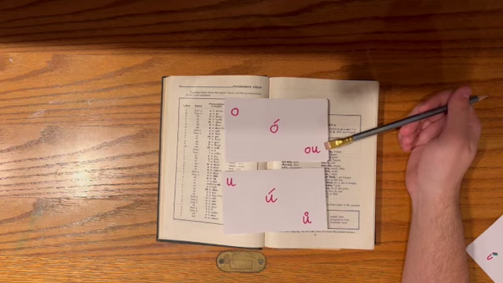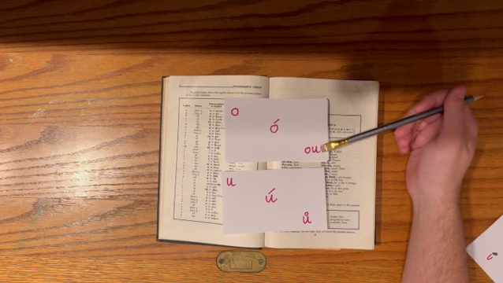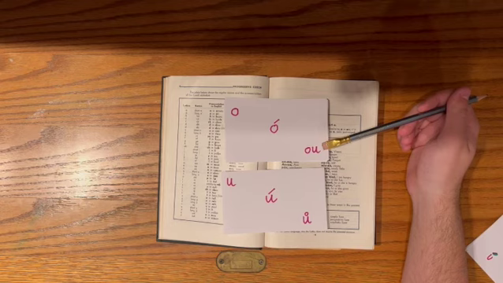The O with a drop at the end to make it a more enclosed vowel, like "hope."